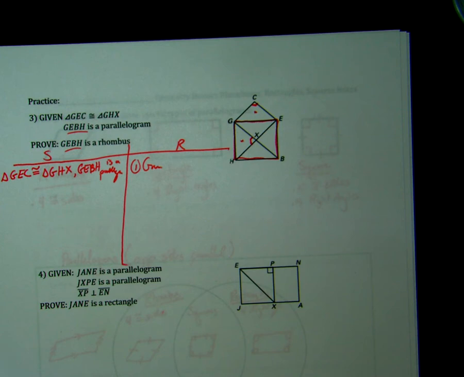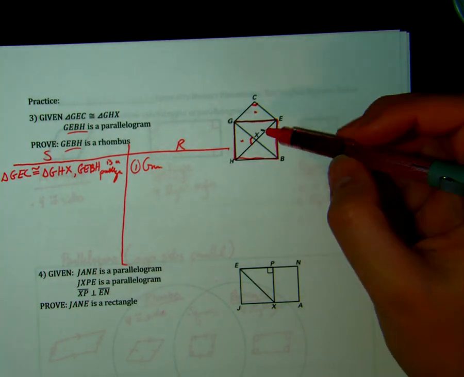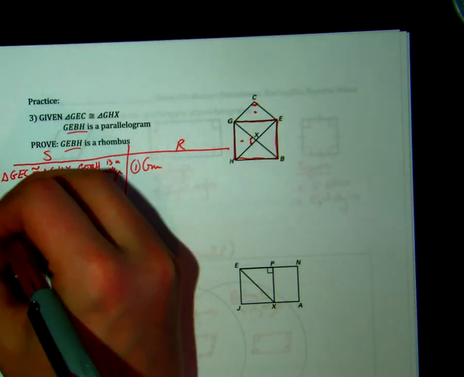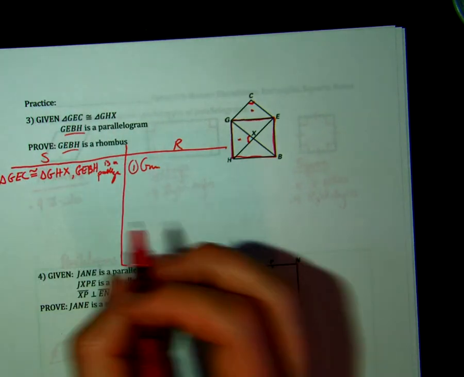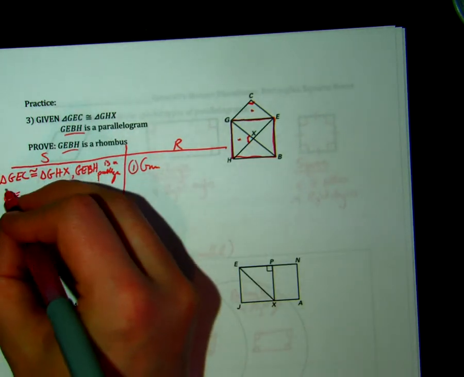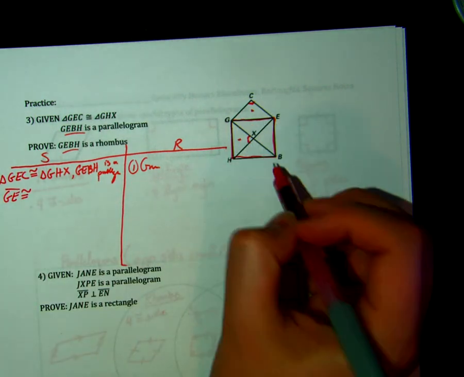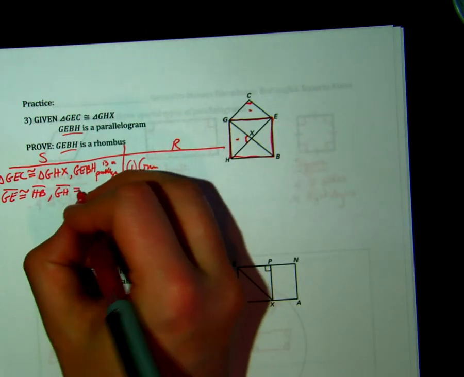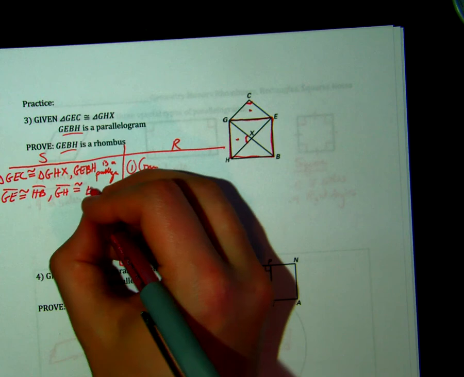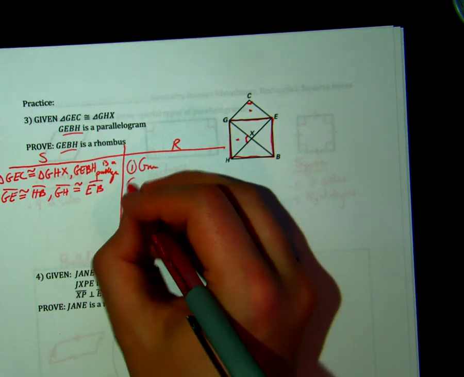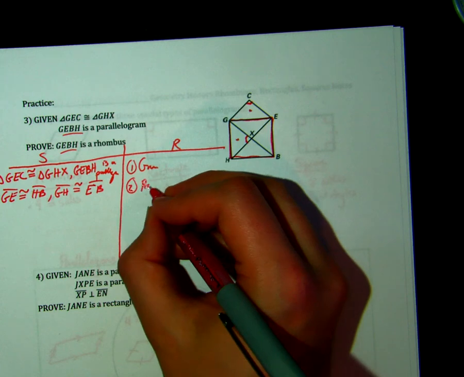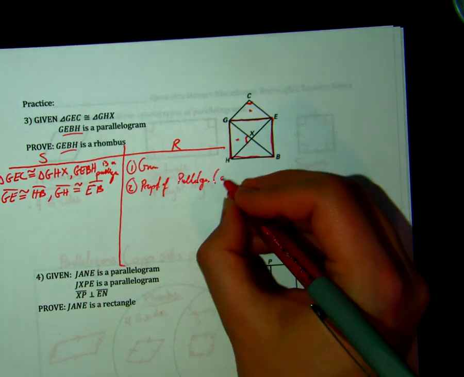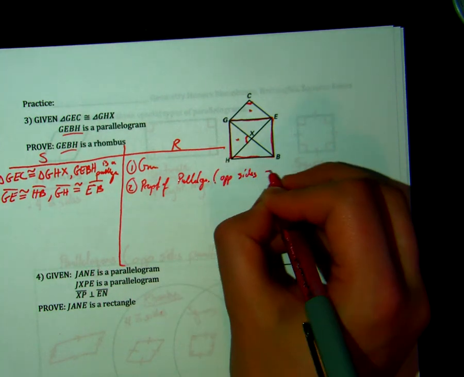to each other. So what I do know already is that because it is a parallelogram, I do know that the opposite sides are already going to be congruent. That's a property of our parallelogram. So I know that GE is congruent to HB, and I know that GH is congruent to EB. So this is just a property of parallelograms. Right, mainly the opposite sides are congruent.